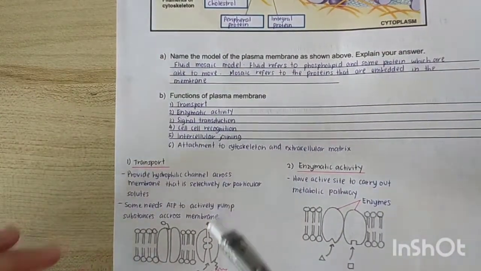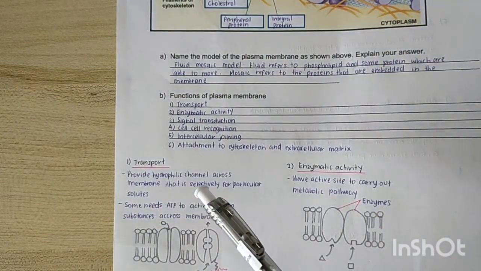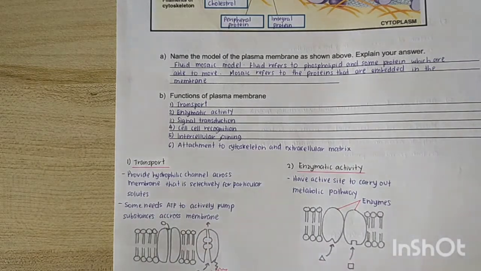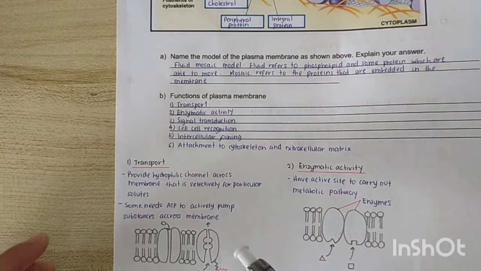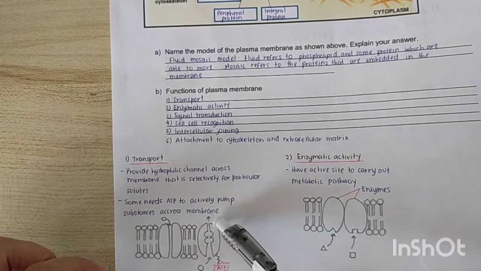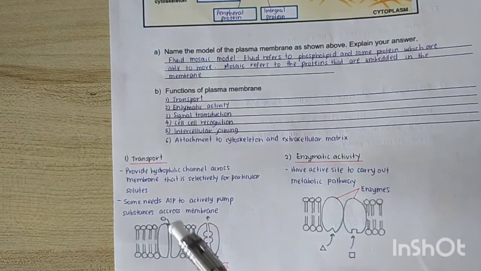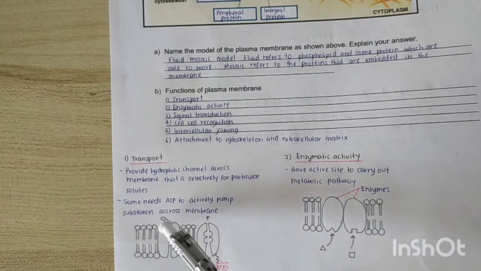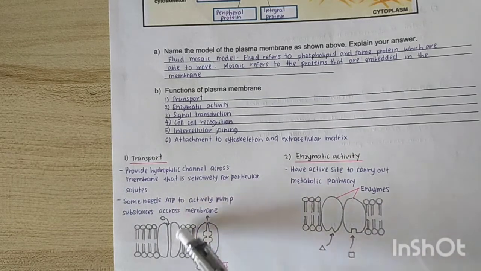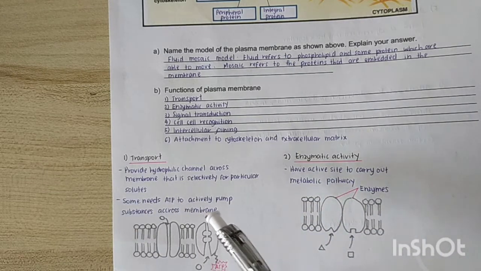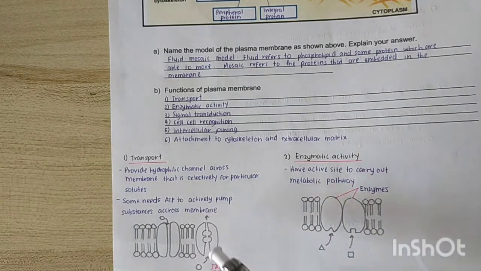Transport here means that it will provide a hydrophilic channel across the membrane that is selective for a particular solute. So if we look at what we discussed earlier, for integral protein, it may function as a transport protein. Either it can be channel protein or carrier protein. Because of what? Some of the substances need transport protein to pass through the phospholipid bilayer. Either the substance will pass through channel protein or carrier protein, and some need ATP to actively pump substance across the membrane. Some of the substances need ATP to cross the plasma membrane.